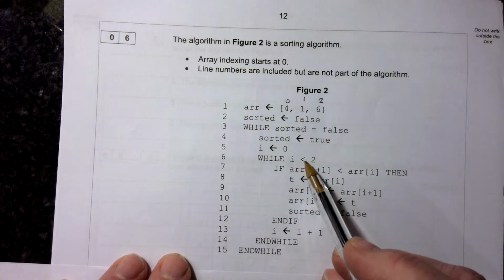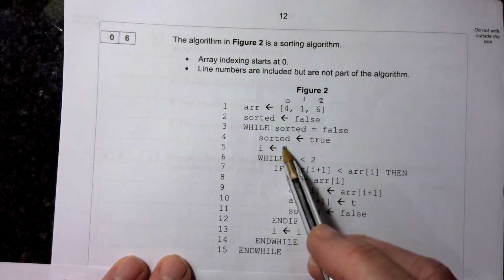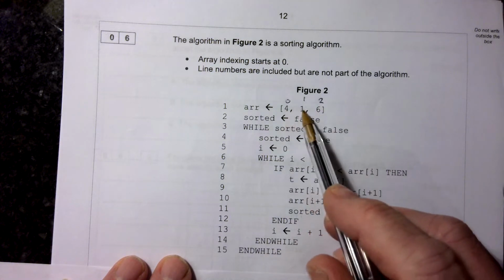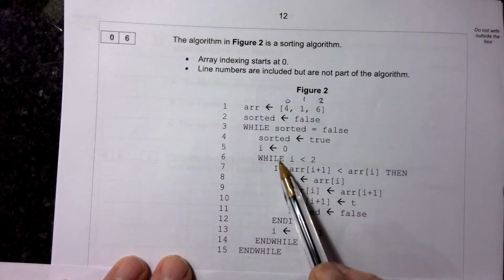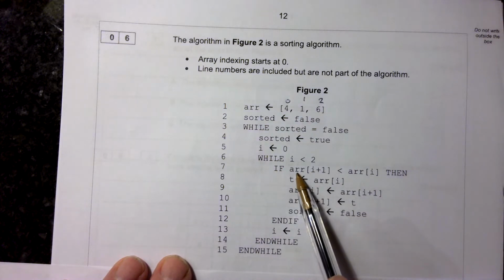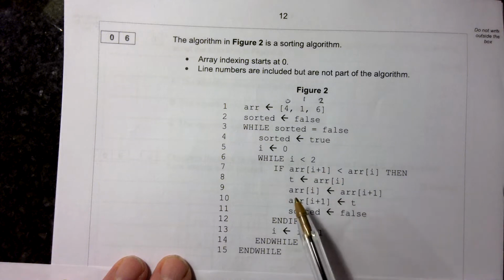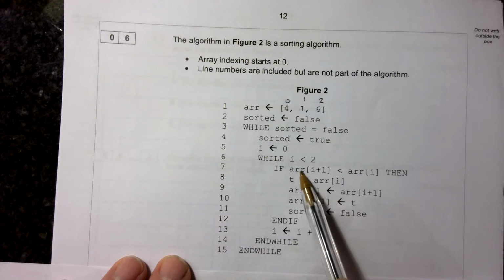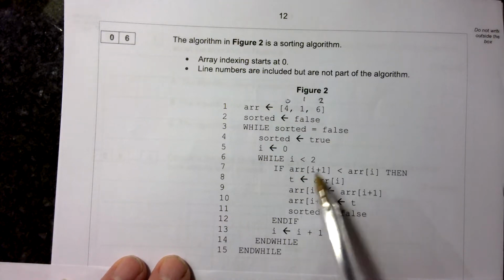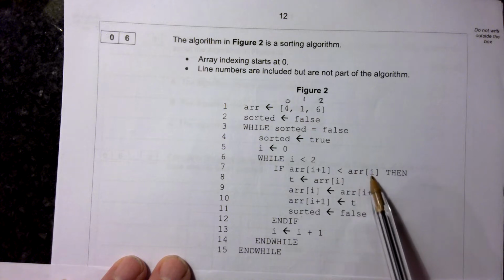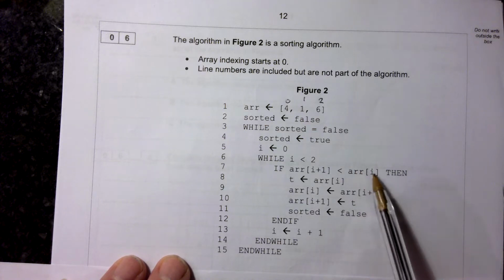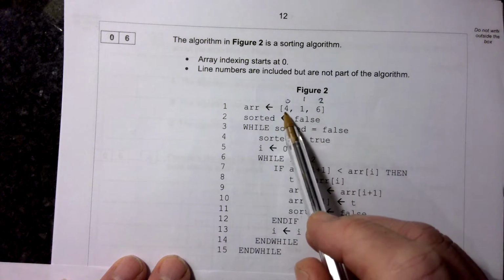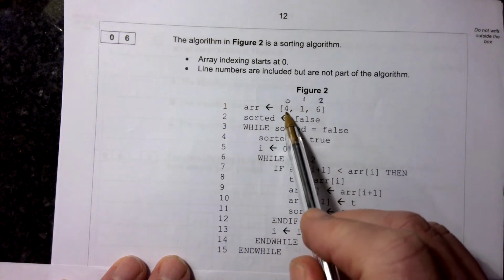So while I is less than 2, in other words, we'll keep repeating this as long as I is less than 2. And that's not surprising because we've got 2 things up to number 2 in the array. So what we're going to do, if the array at position I plus 1, well, we're going to start with I as 0. So 0 plus 1 is 1. So what is at position 1? Is it less than what is at position I? Well, we know I is 0, so at position 0. Is what's at position 1 less than what's at position 0?